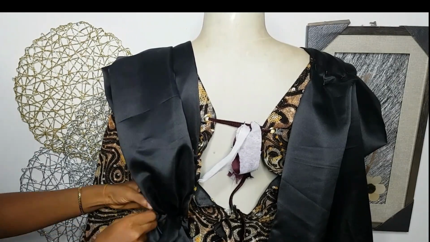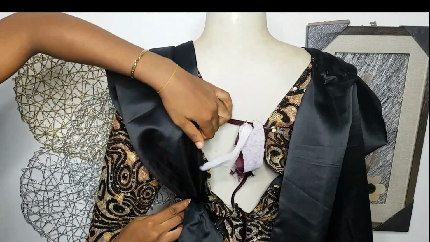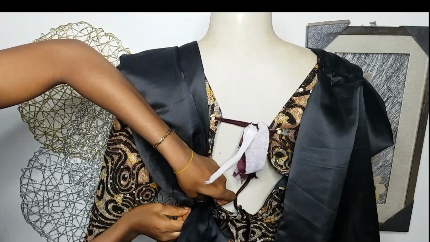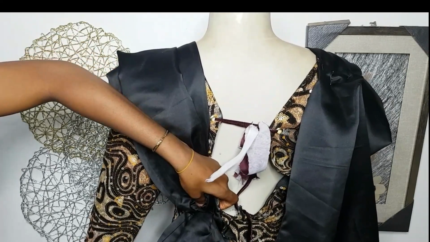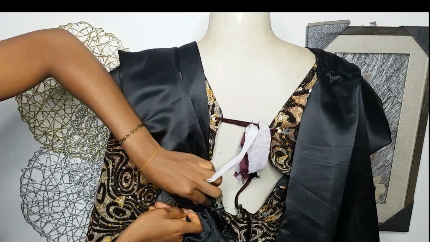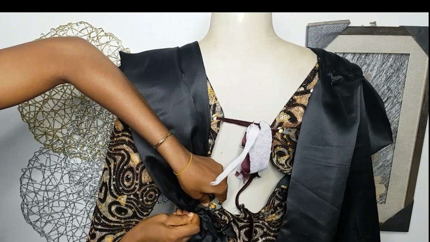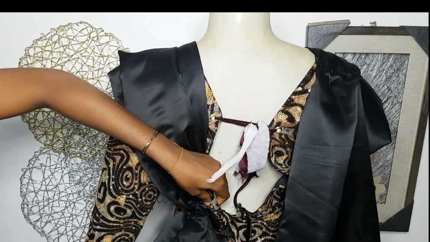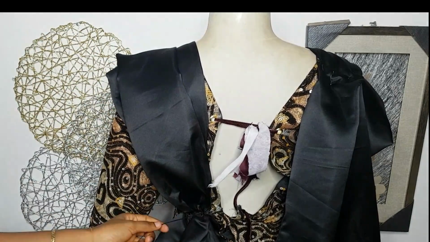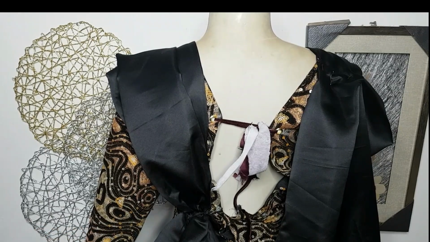If you drape on this mannequin, you can see how the back part is folding. You will not actually get the full length of the back. So it is better you do this on a flat surface so that you can get the actual measurement. Right now I'll go ahead and stitch down and then cut. I'll also repeat the same thing on the other side of the back.